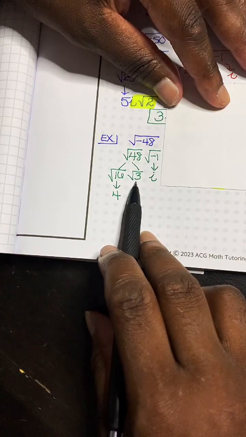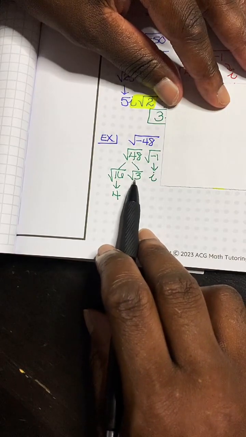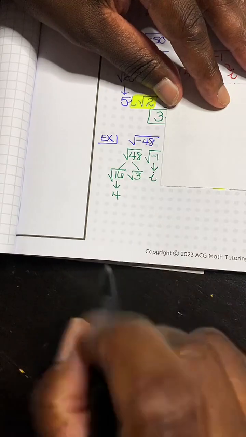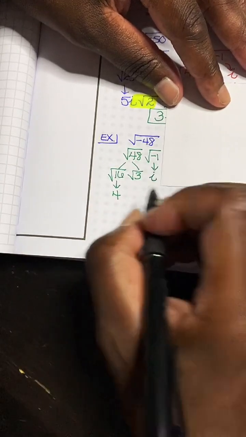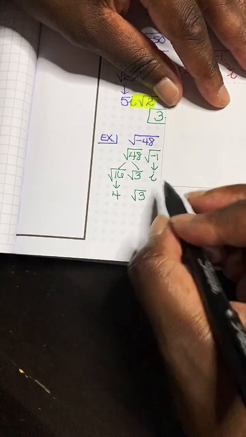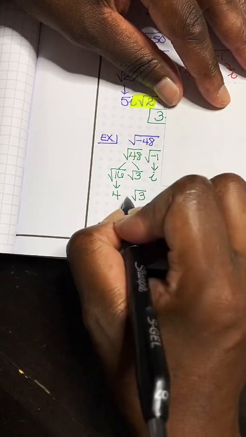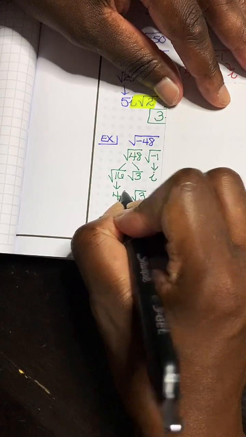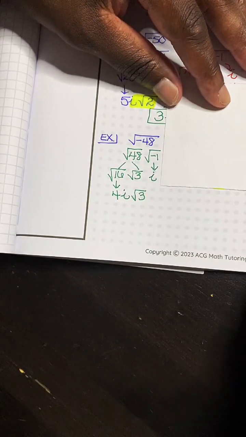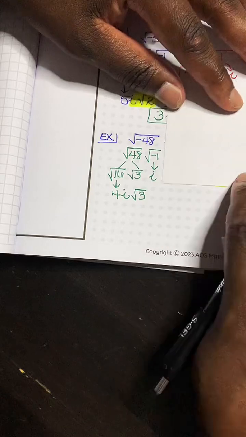So now we got the square root of 3. Square root of 3 is prime, so I can't do anything. The only products I can get for 3 are 1 and 3. So if I can't break it down, I'm going to bring it down. And then don't forget your i. And your i is going right next to that 4. Okay.